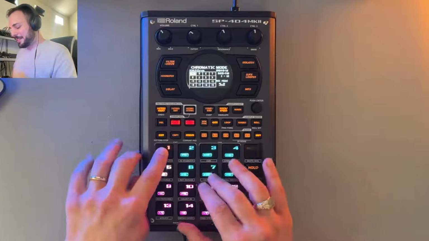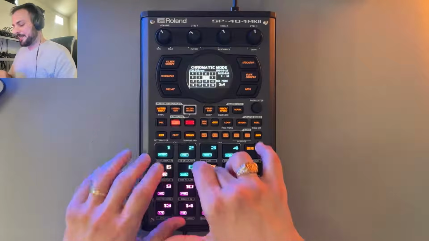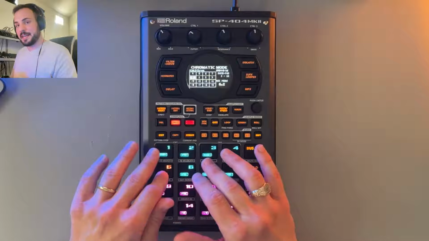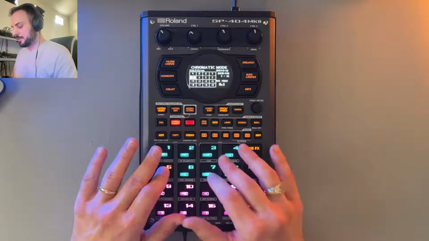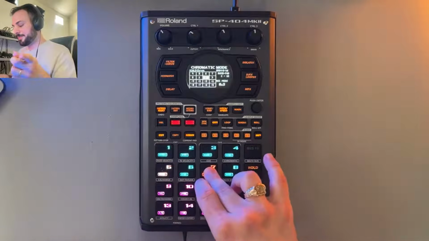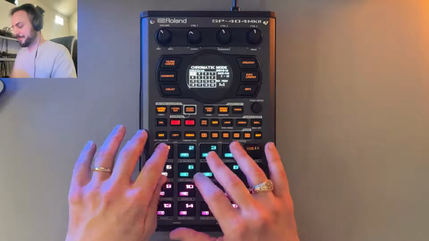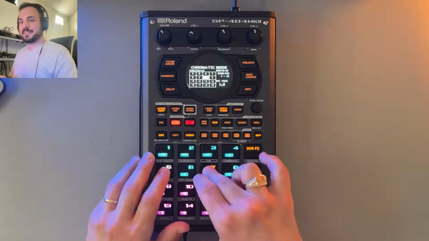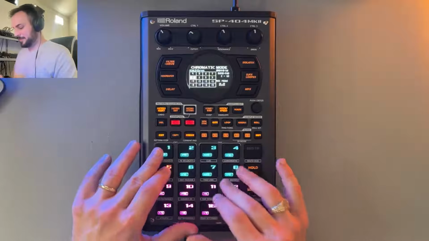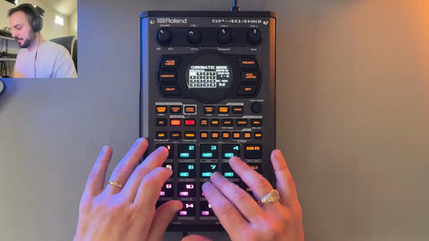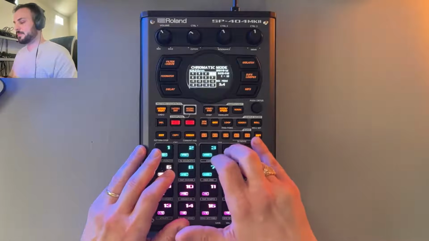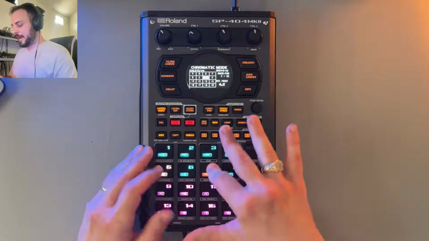I like 1, that kind of descending sound for the first one. And then 10 sounds really good. There we go. You're right. 7 works for that second time through. Yeah, let's get that in.